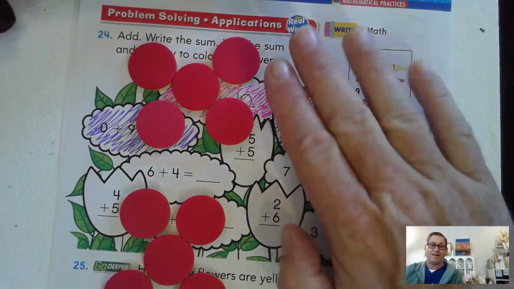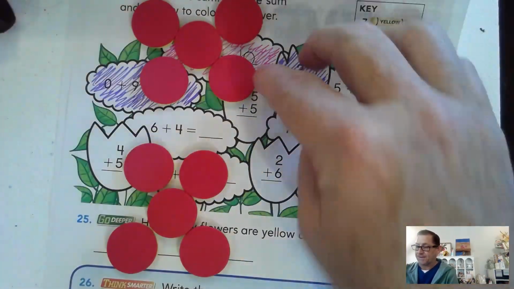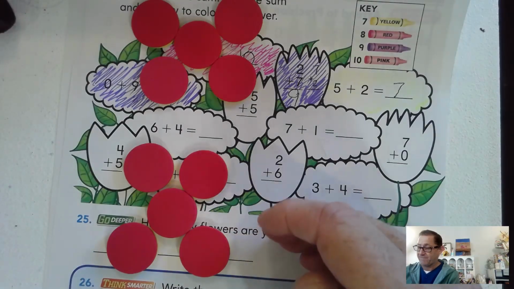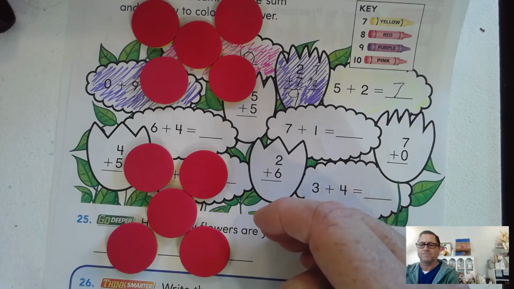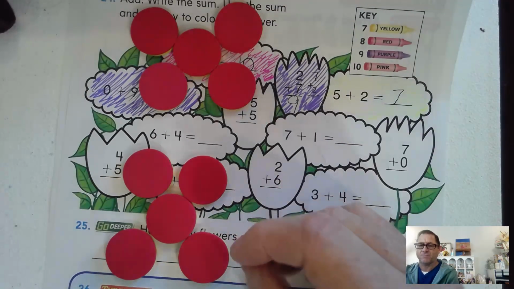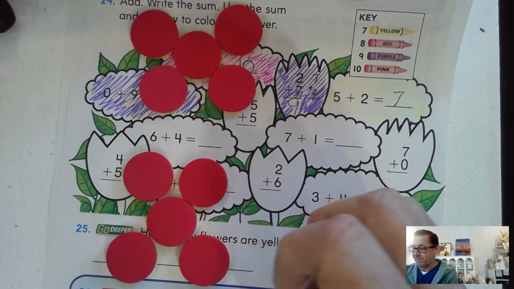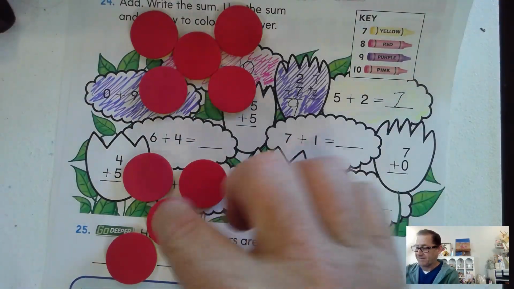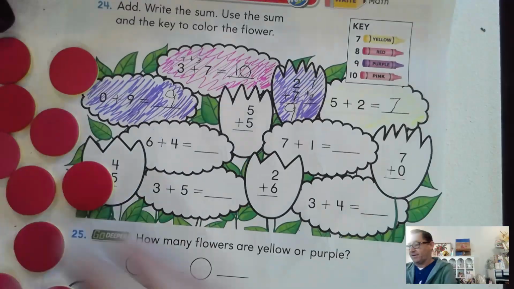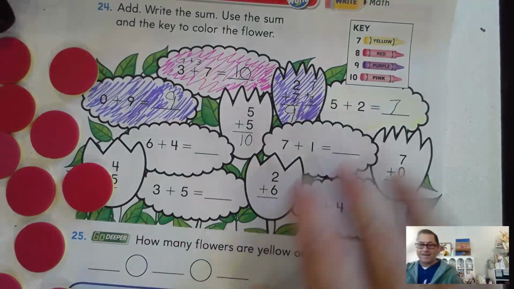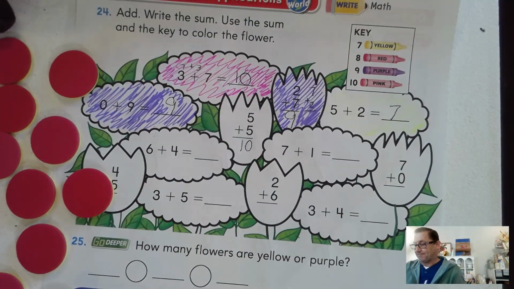Okay, so I had 5, and I have to add 5 more. 5 and 5. That's what I have in my hands, right? So how many fingers do I have? I have 10, right? 5, 6, 7, 8, 9, 10. Okay, so 10. And 10 was pink.